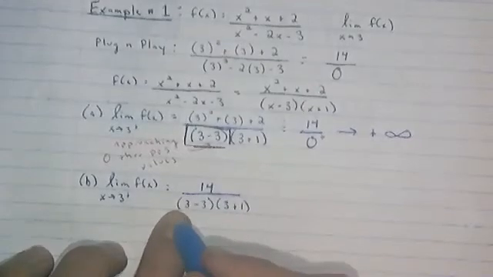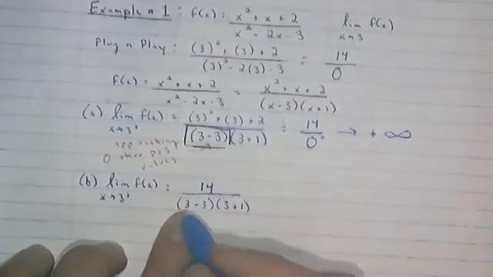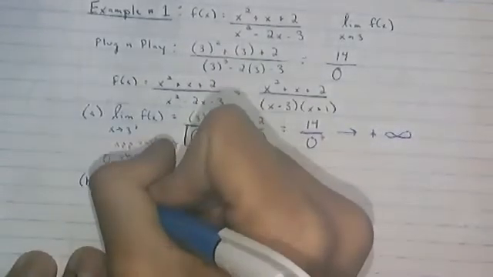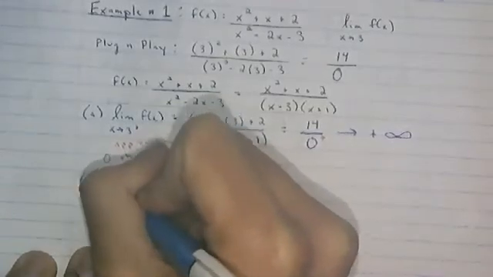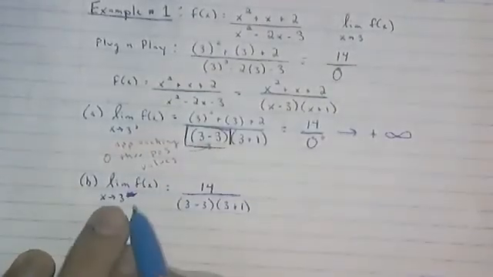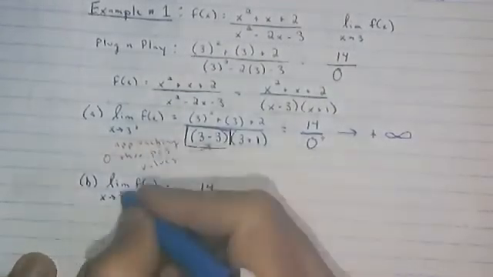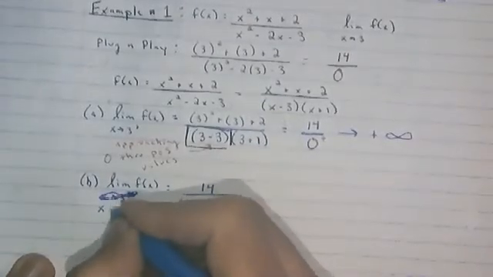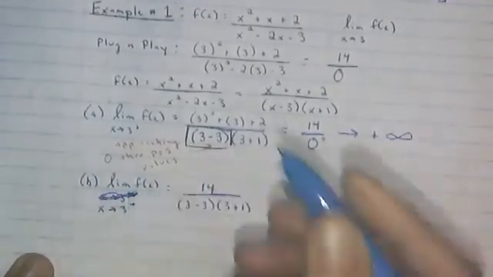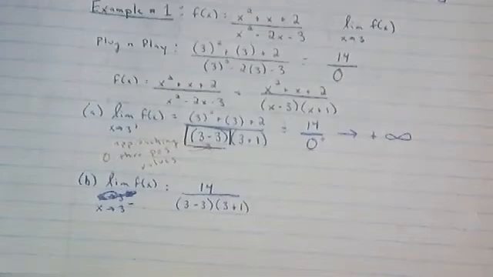We can't plug in 3. Oh, I'm sorry, this should be a left. That should be a negative sign. X approaches 3 from the left. Write that. X approaches 3 from the left. From values slightly smaller than 3.